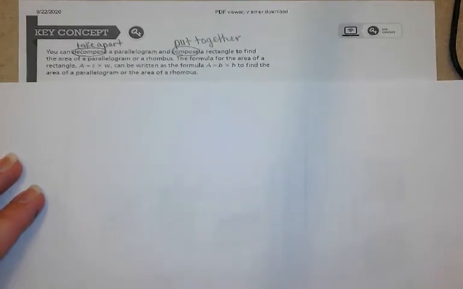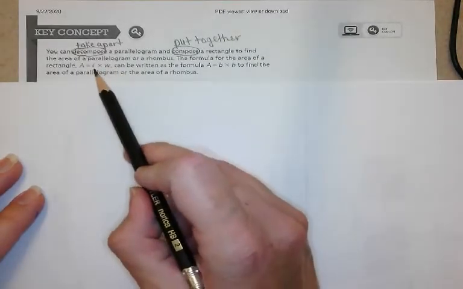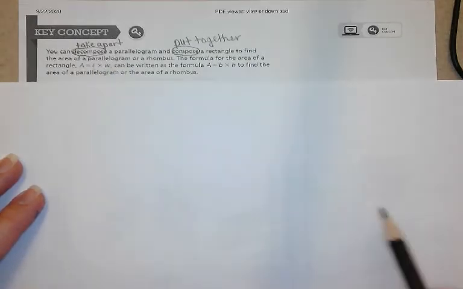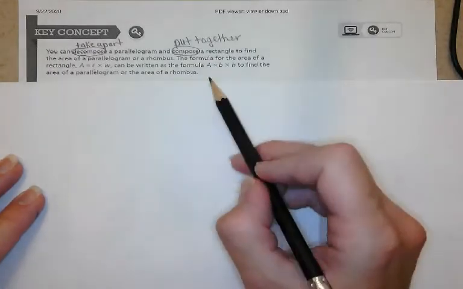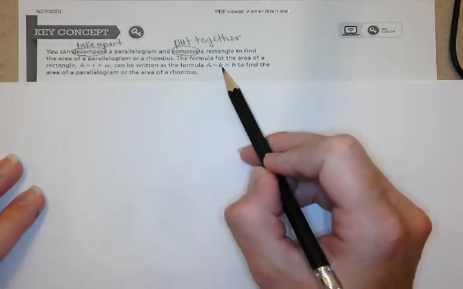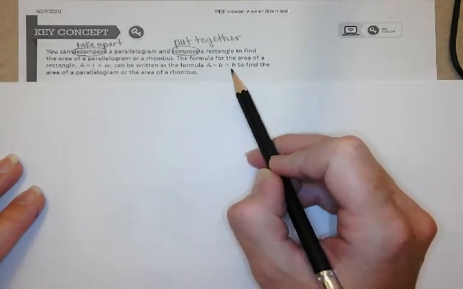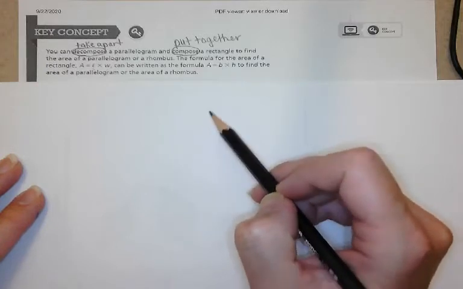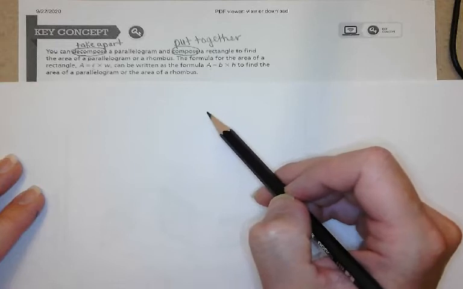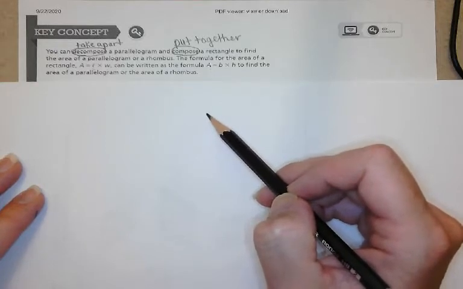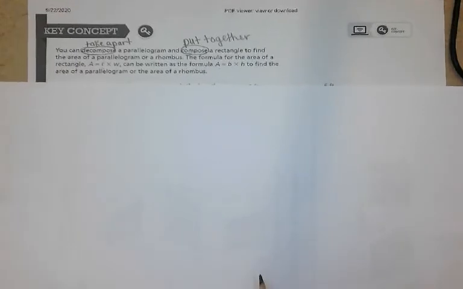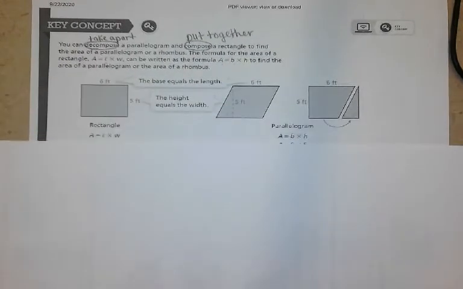The formula for the area of a rectangle equals length times width, so the L stands for length, the W stands for width, can be written as the formula A for area equals B for base times H for height. So area equals base times height to find the area of a parallelogram or the area of a rhombus. So let's take a look at what this all means.